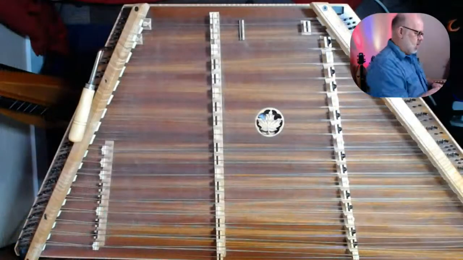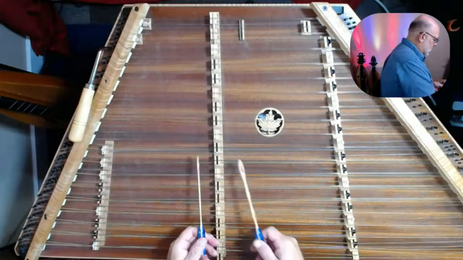Now, on the hammer dulcimer, this can work the same way.